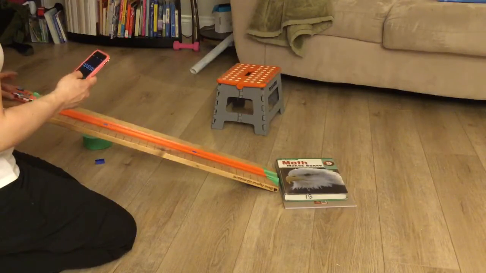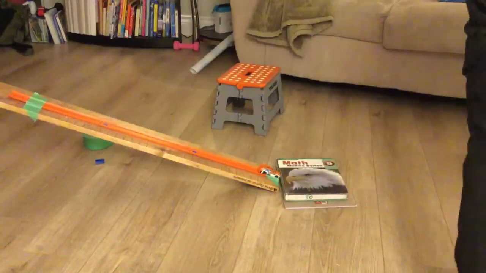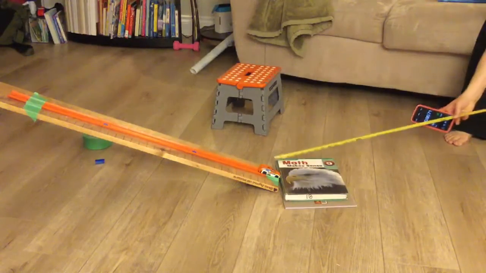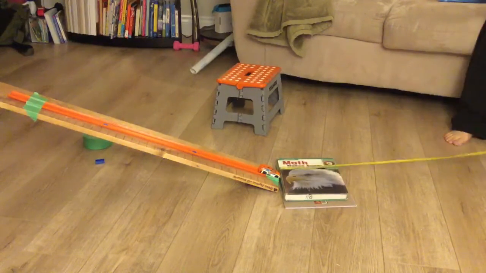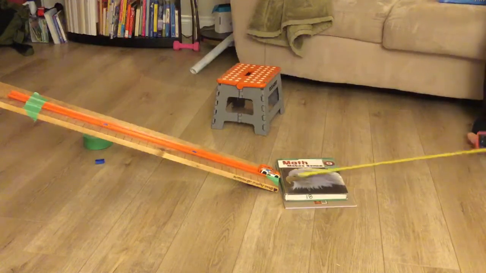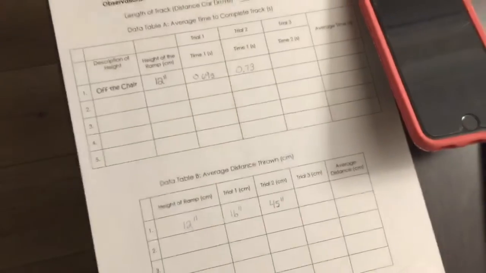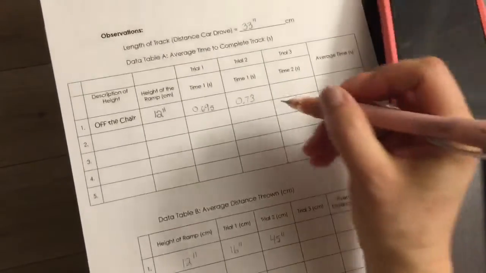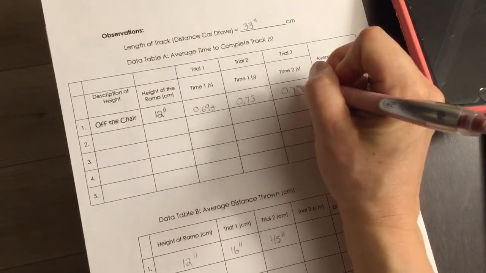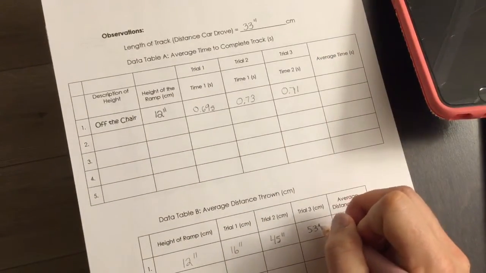3, 2, 1. So I have 0.71 seconds and 53 inches.